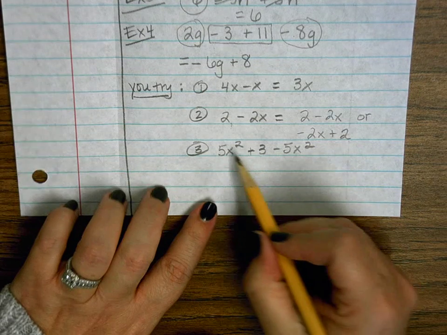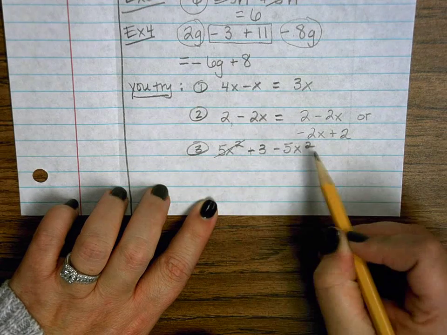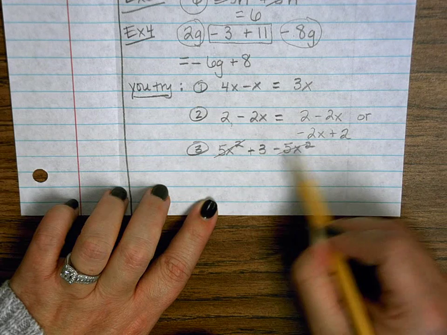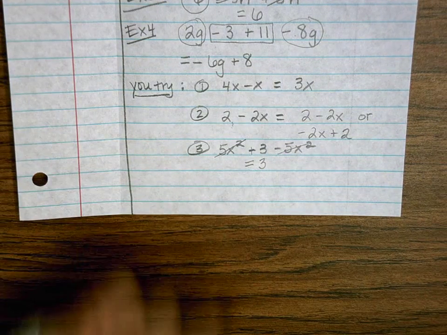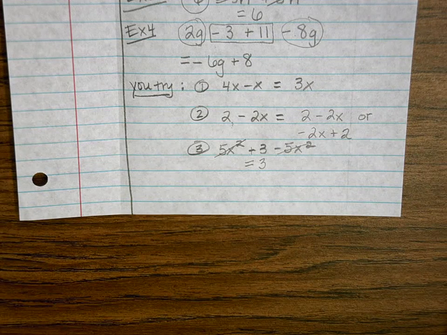Okay, if you think you know, say the answer. 3, because look, that is the same as that, but now it's subtracting, right? So we're only left with 3. Those are called additive inverses. Like I said, you'll see a lot of them.